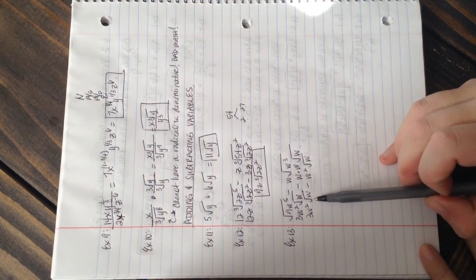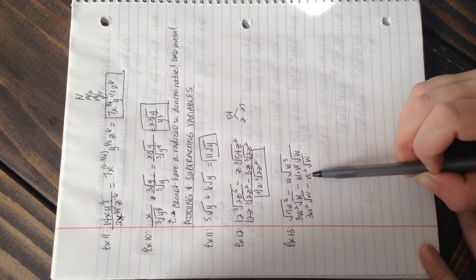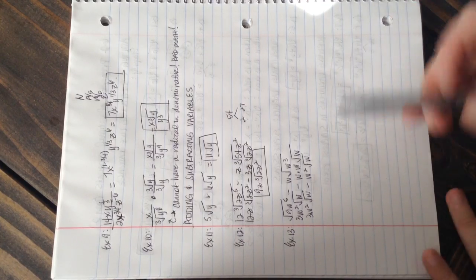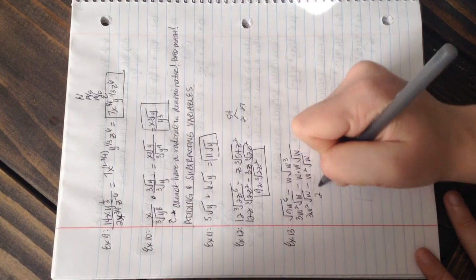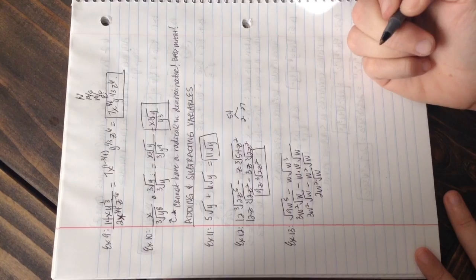Now again, these are like terms. I've got the square root of w, the square root of w, this is w squared, and this is w squared. So I can subtract these. 3w squared minus w squared gives me 2w squared. And then we also have that square root of w there.